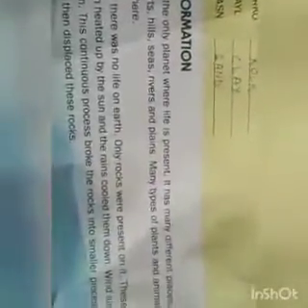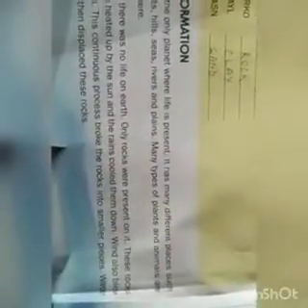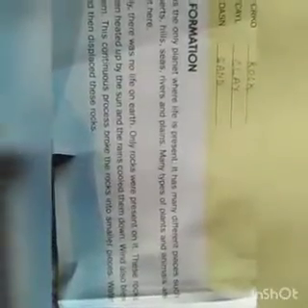So Earth is the only planet where life is present. It has many different places such as deserts, hills, seas, rivers and plains. Many types of plants and animals are present here. Primarily, there was no life on Earth. Only rocks were present on it.